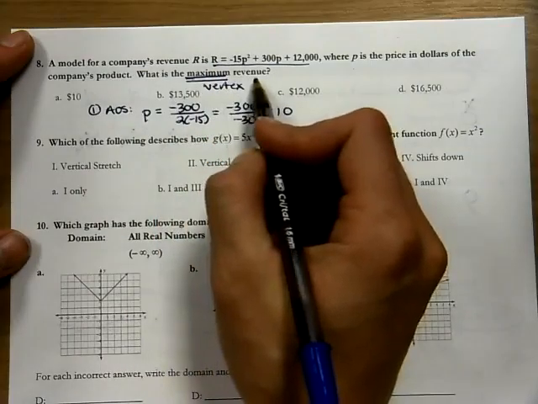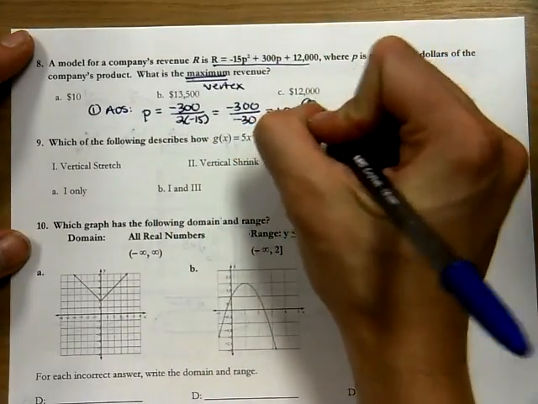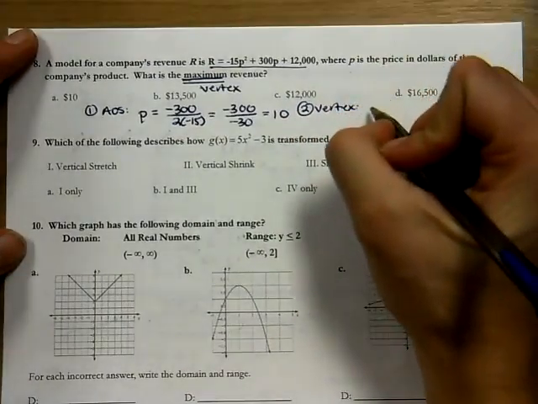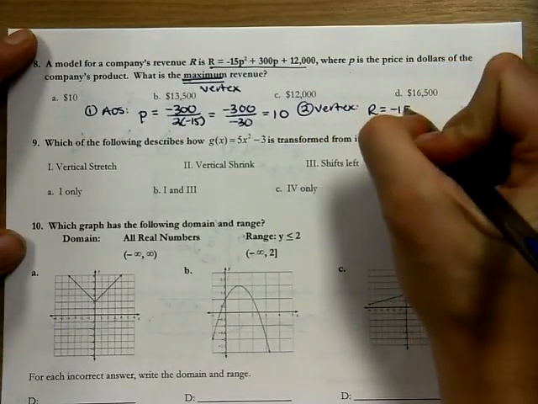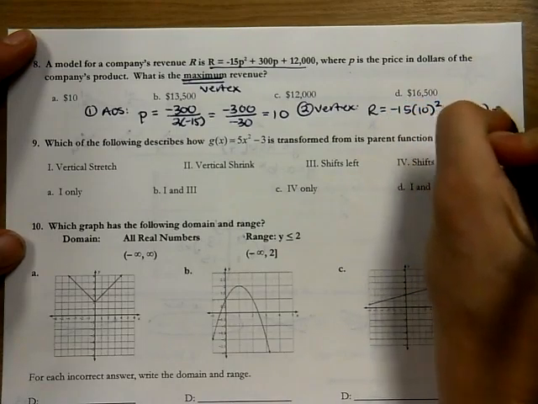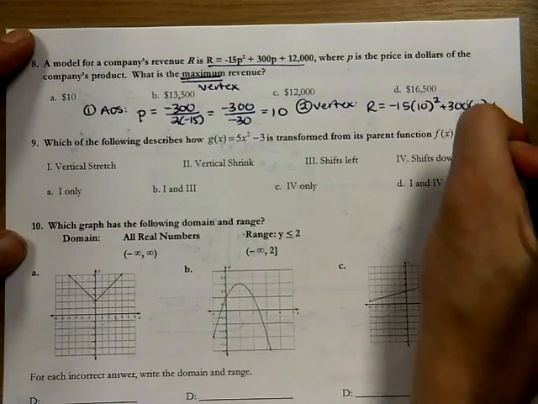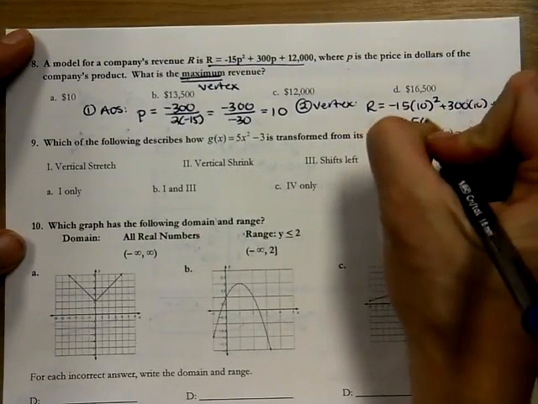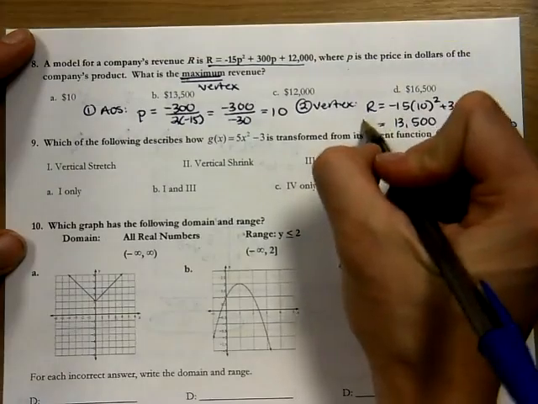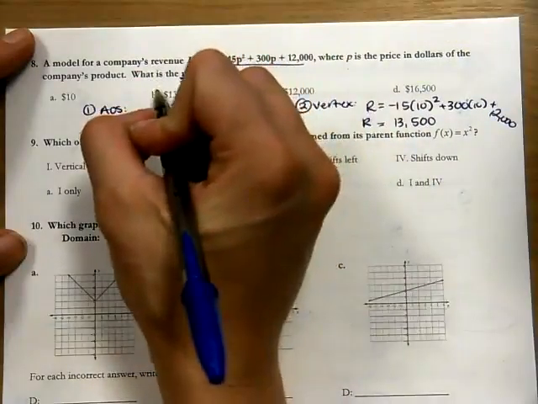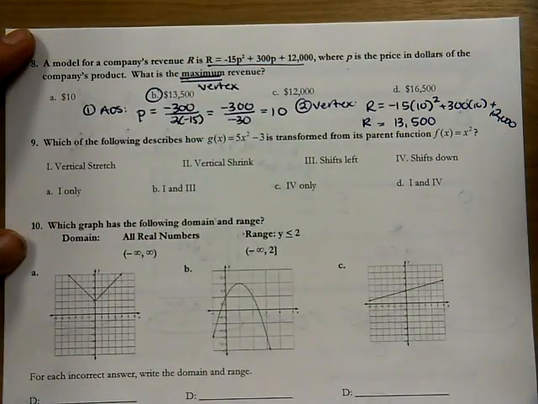But I want to know what the maximum revenue is, which means I'm trying to find R. So I need to finish finding my vertex. I know when the price is 10 is when I'm going to have my maximum revenue, so I'm going to substitute 10 in for P. There we go. And when I punch that in my calculator, I get $13,500. So the revenue will be $13,500, and it happens when the price is 10. So the correct answer here would be B.